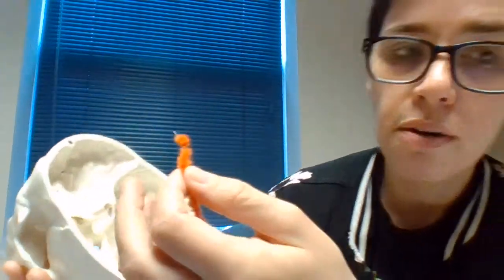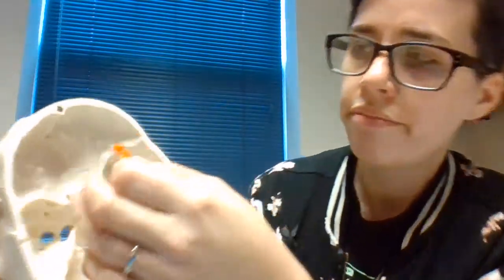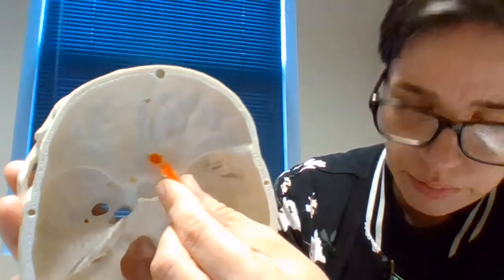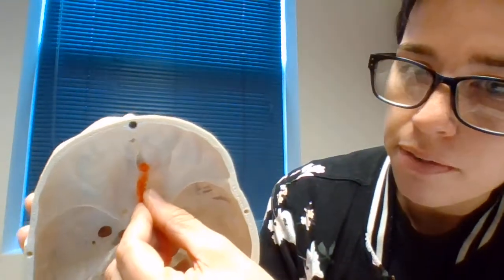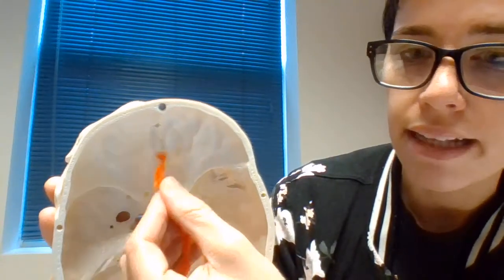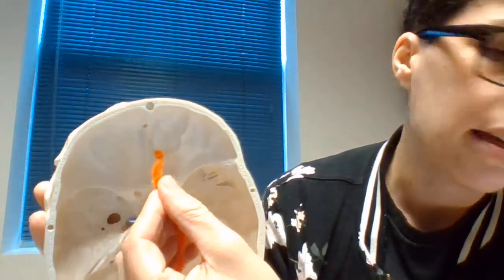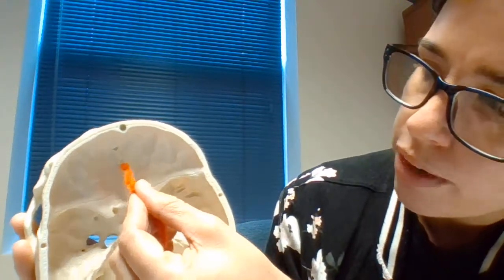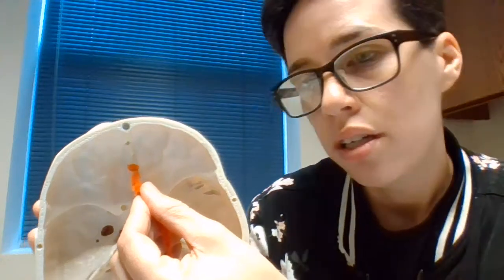Then you have the cribriform plates with olfactory foramina, foramina meaning little holes. If you look closely here, you have the cribriform plates with the olfactory foramina. Those are right next to your crista galli, the little tiny dots right next to it.